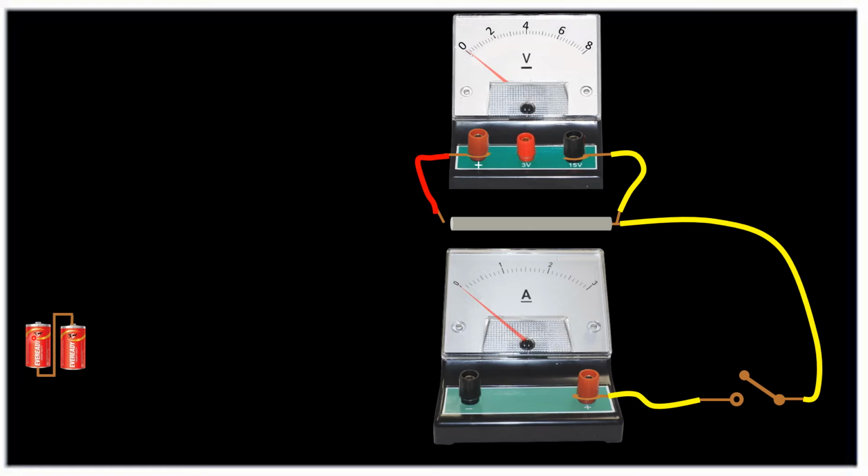See here, two dry cells I am using here. These two dry cells have been connected in series. That means here I am increasing the potential difference. When potential difference is increased, what happens then? More current will flow. So every time I will increase the current passing through the iron spoke, and I will measure the current as well as the voltage.